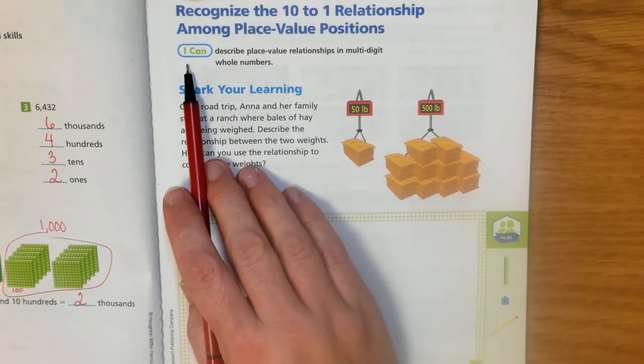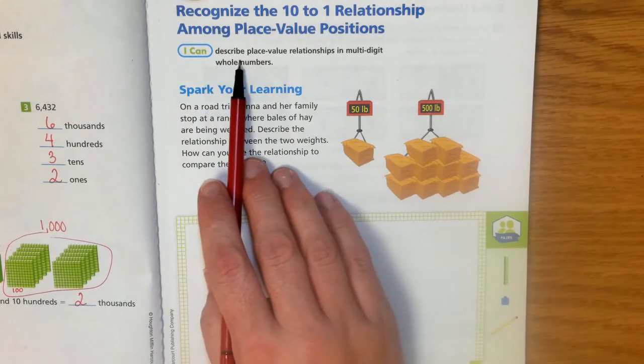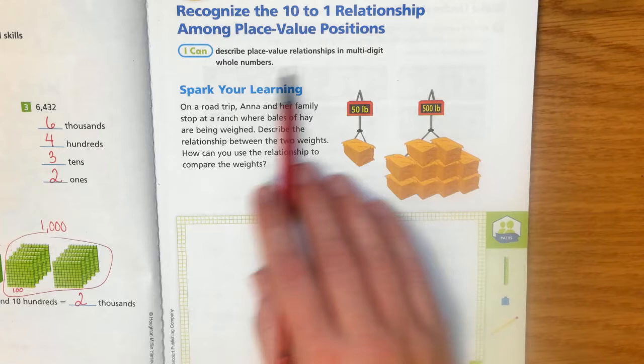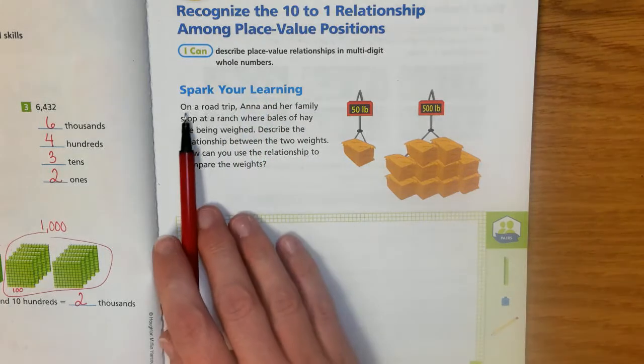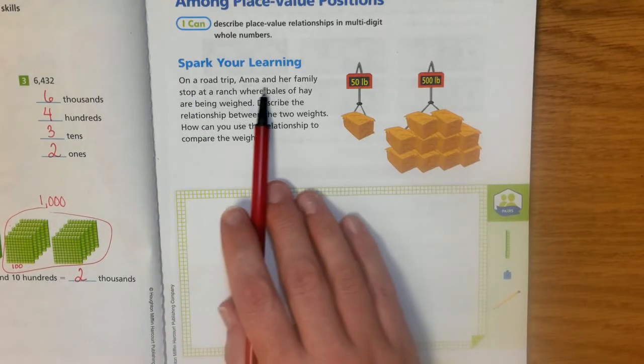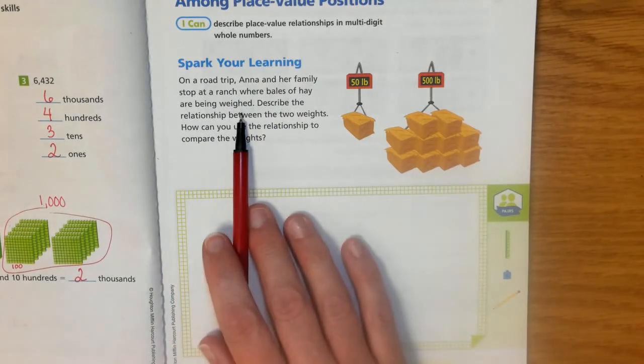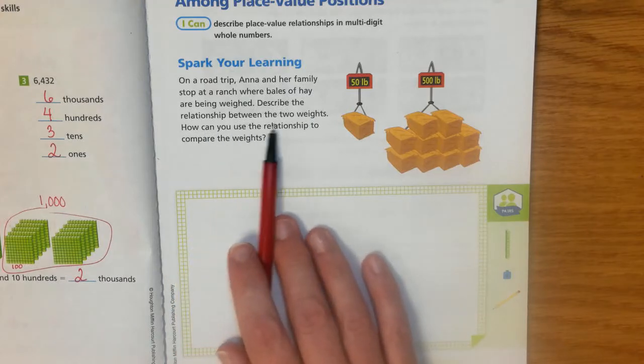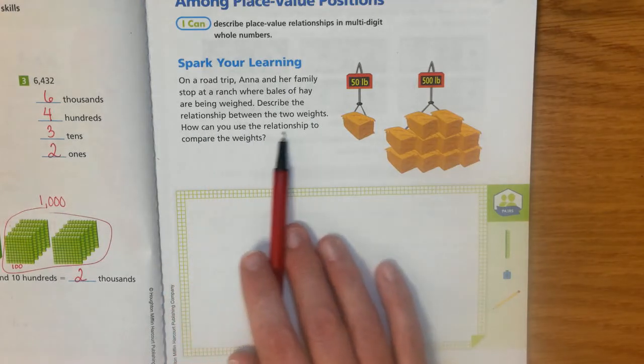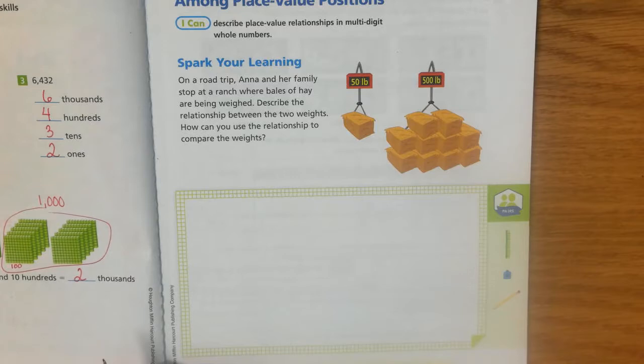After this lesson, you will be able to describe place value relationships in multi-digit whole numbers. So we're going to spark your learning. On a road trip, Anna and her family stop at a ranch where bales of hay are being weighed. Describe the relationship between the two weights. How could you use the relationship to compare the weights?